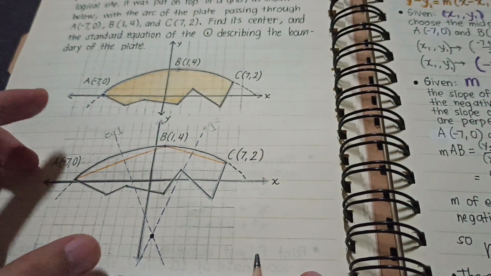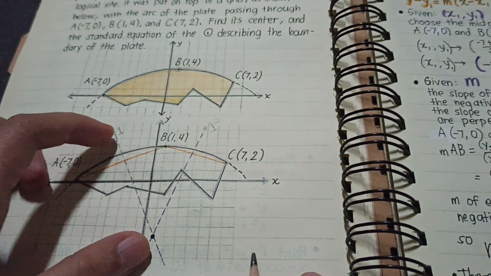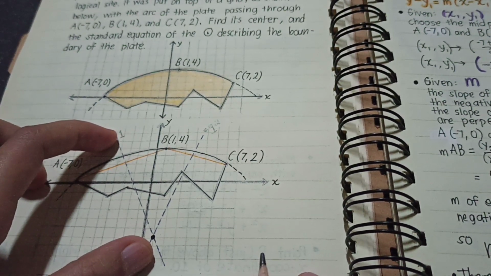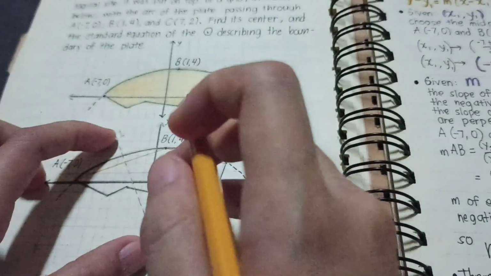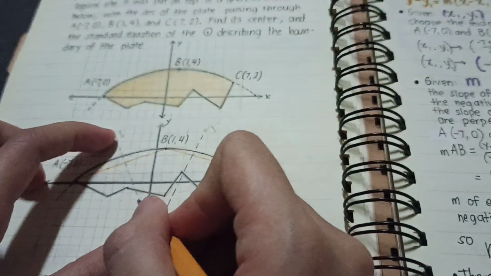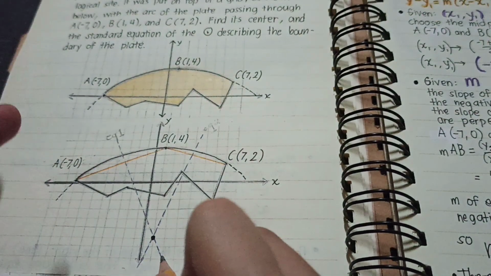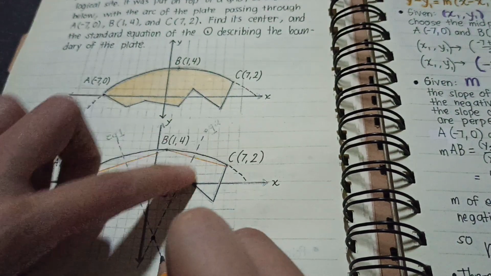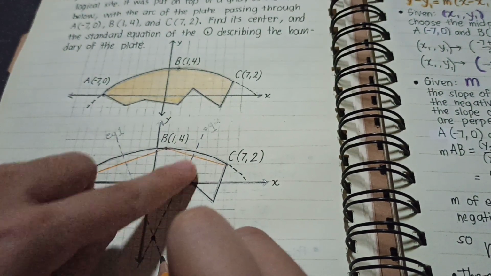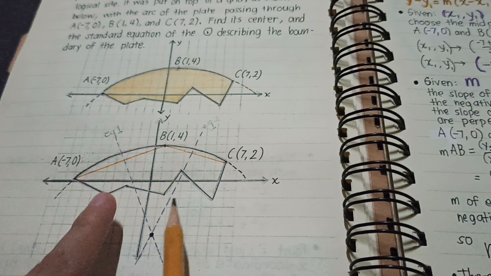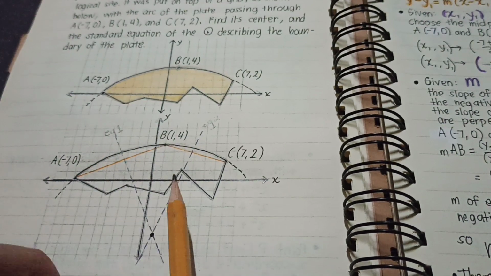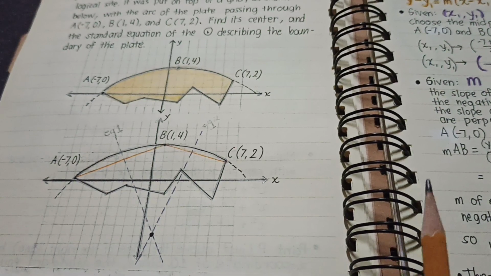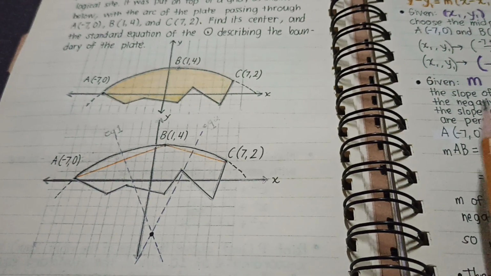Why? Because it is not enough for me to know that one perpendicular bisector will pass through the center, because I cannot estimate where. Maybe here or here? I don't know. But if I know that there's another perpendicular bisector that will also pass through the center, I know that these two lines will intersect, right? And if they intersect, that is the center. That is the point that I am looking for. I hope that introduction is clear.